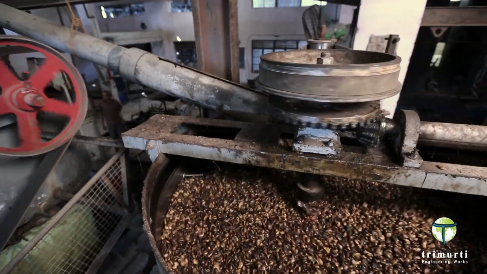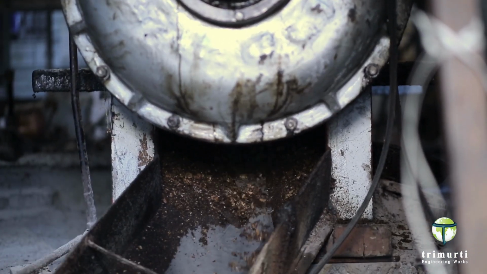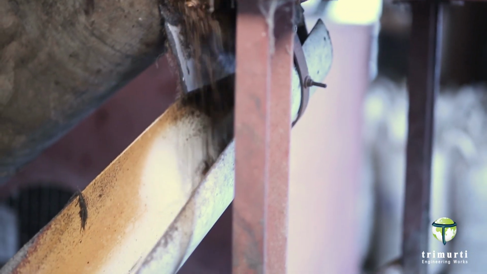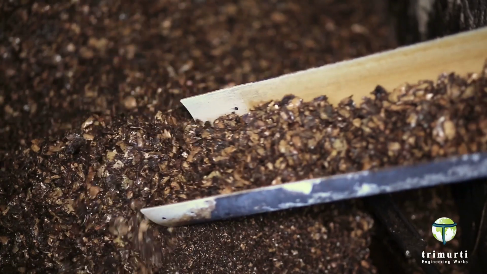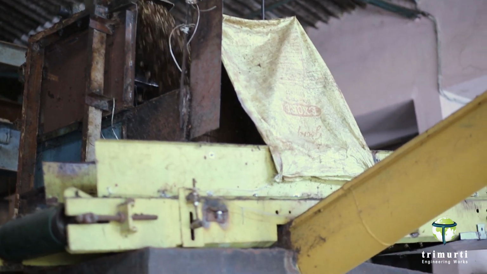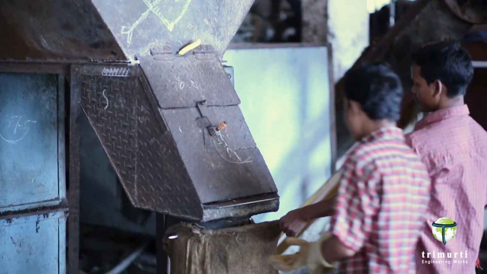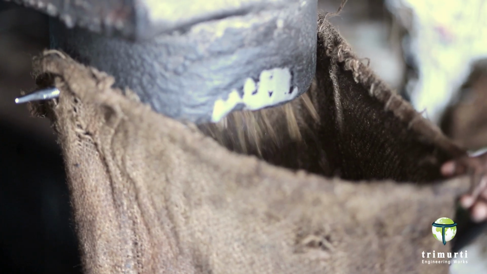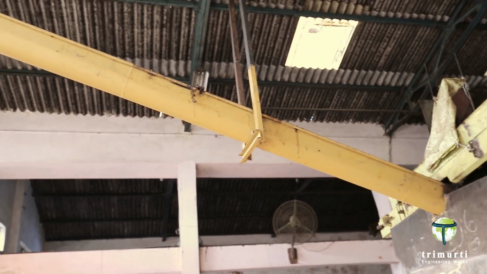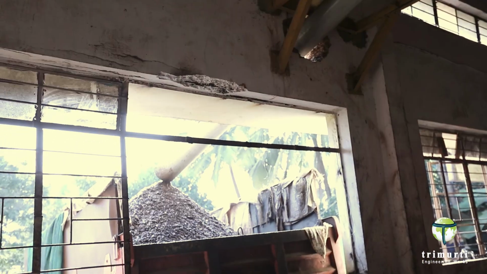While the oil extraction process takes place, the residue, or the shell cakes, are collected in an underground storage. These shell cakes are then transferred to a hopper by a screw conveyor. Here, the shell cakes are packed in gunny bags manually to be sold later. Alternatively, these shell cakes are directly loaded onto the truck through an inclined screw conveyor.